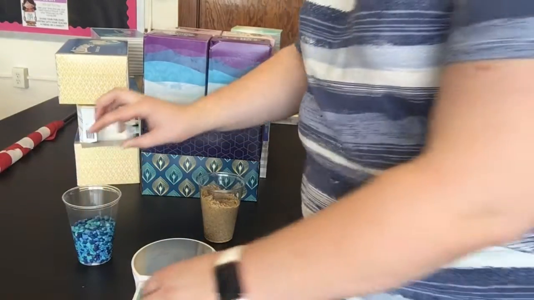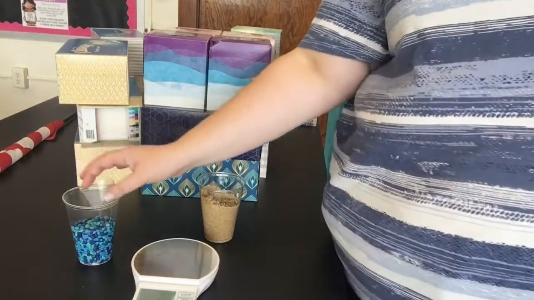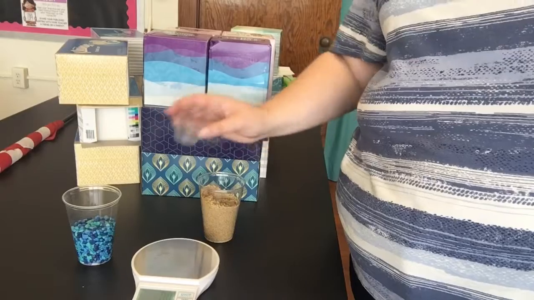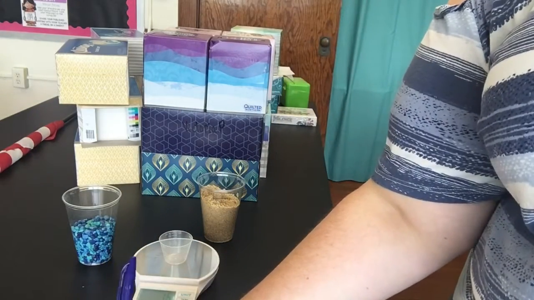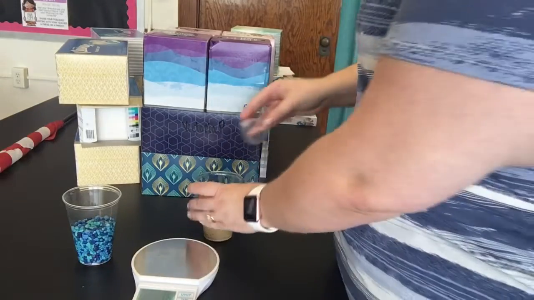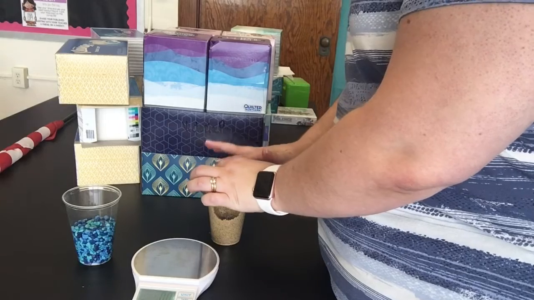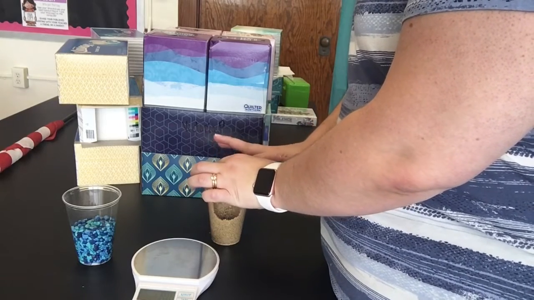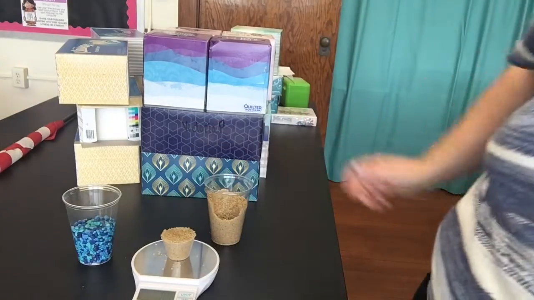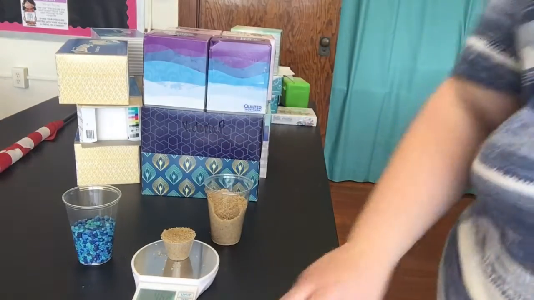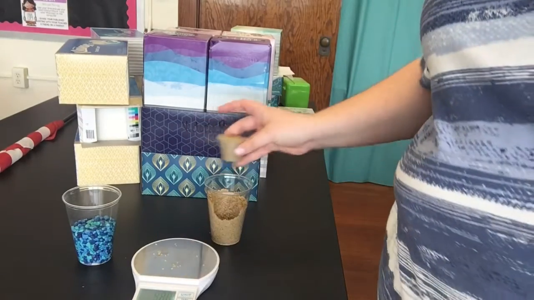I'm going to dump the gravel, and now I'm going to repeat the same process, but instead of filling it up with gravel, I'm going to fill it up with sand. So I put the empty cup on the scale, 1.5, filling it up with sand. I might want to pack it in so it fills the entire cup. Put it onto the scale. That's measuring at 46.1 grams.